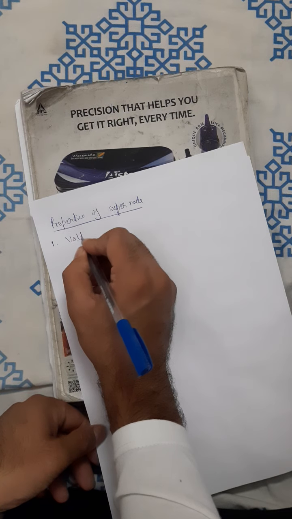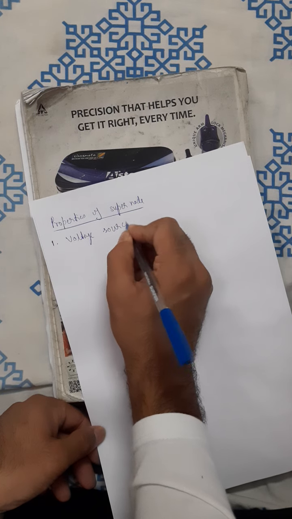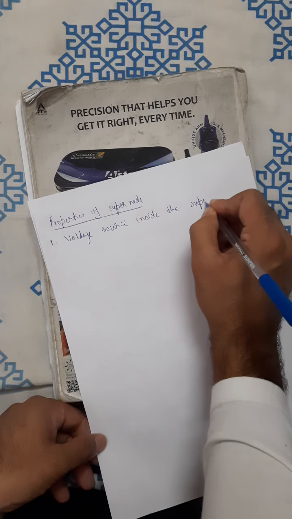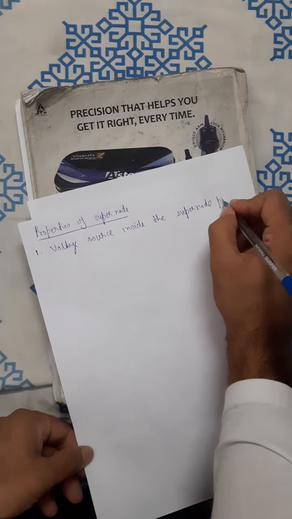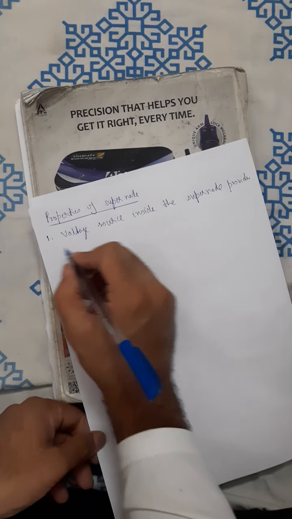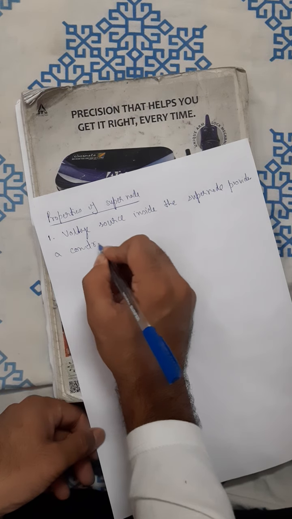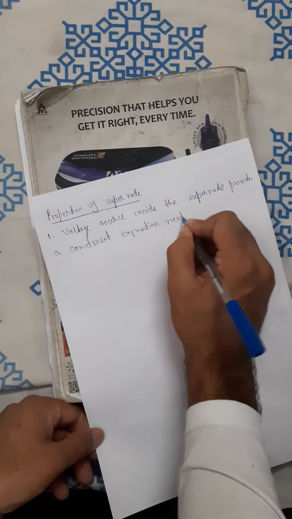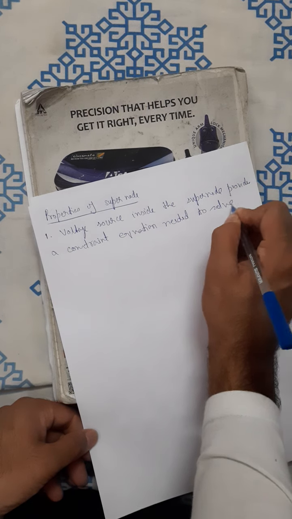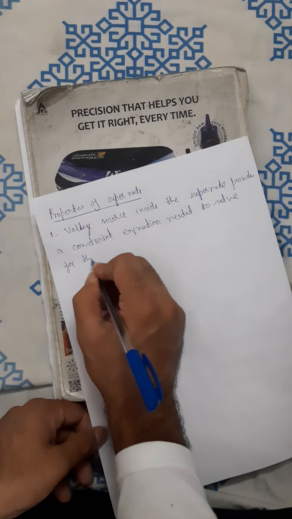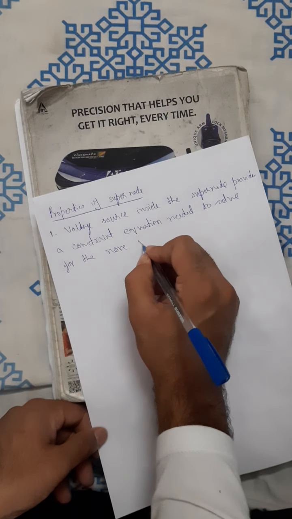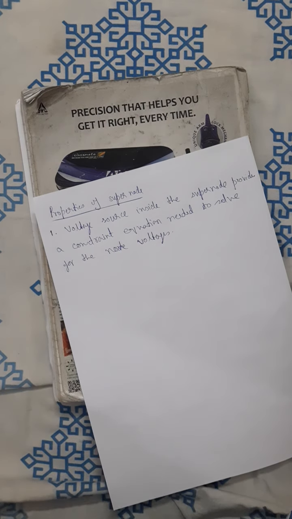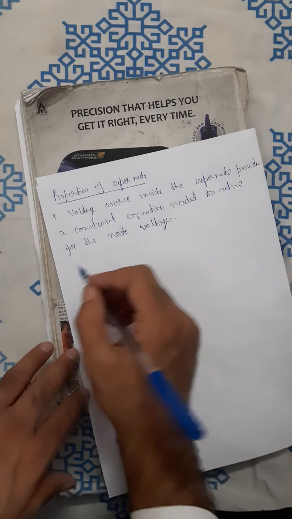The voltage source inside the supernode provides a constraint equation needed to solve for the node voltages. Please memorize these properties because I may ask about them in your exam.